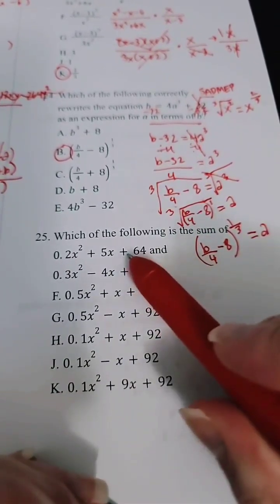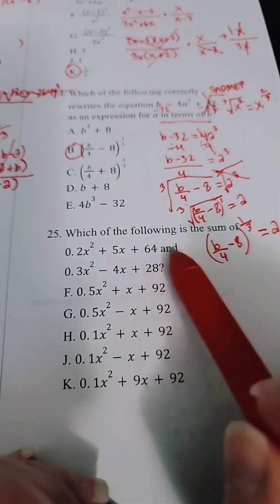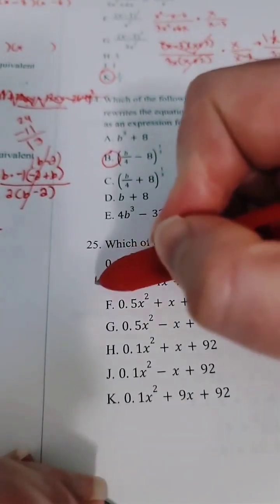So, let's go to number 25. So number 25 says, what is the sum of these? So sum, remember, is addition. So that means we're adding these.